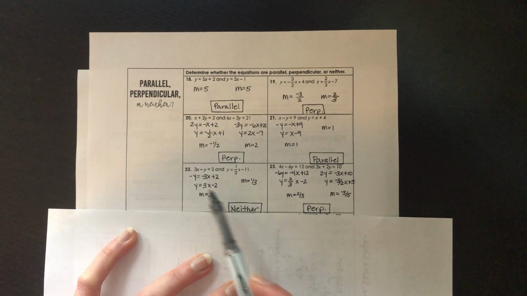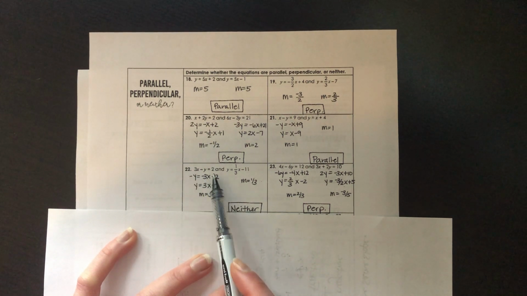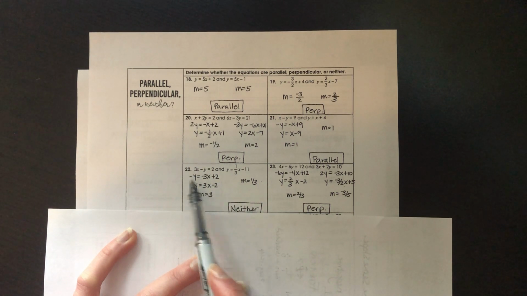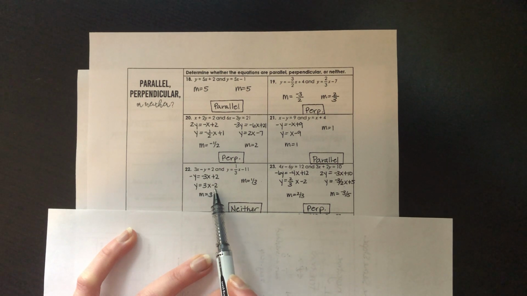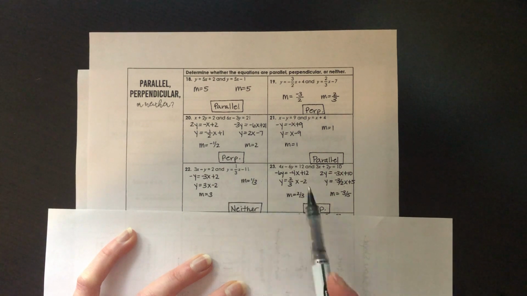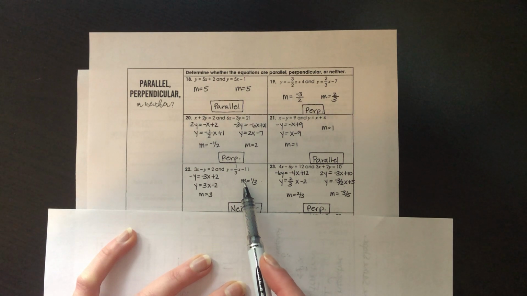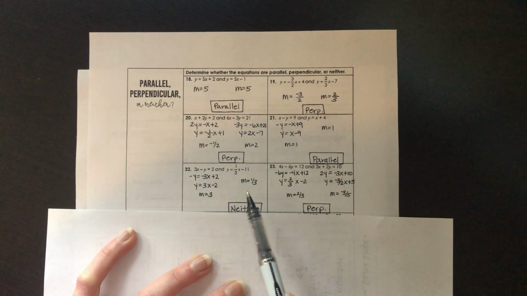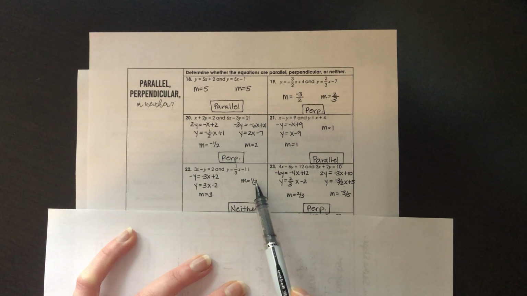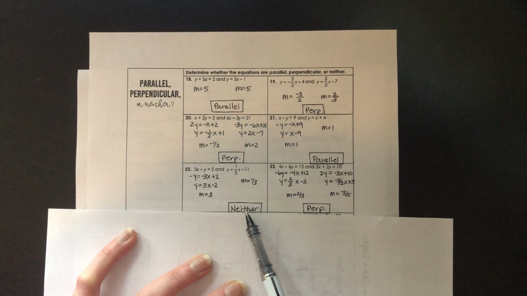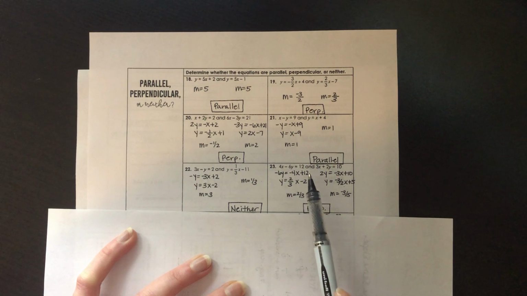Number 22, they solved for y. They subtracted 3x on both sides, divided everything by the negative 1 in front, and you get y equals 3x minus 2. So my slope is 3. And then the second equation, I already see my slope to be 1/3. It's already in slope-intercept form. Now, I had talked about this earlier for a reason. This one's 3, this one's 1/3. They did do the reciprocal, they flipped it, but they didn't change signs. So this is neither.